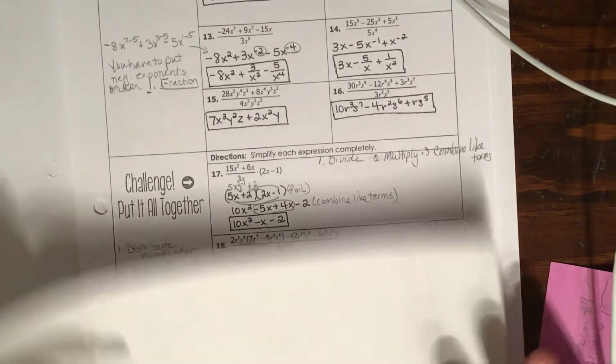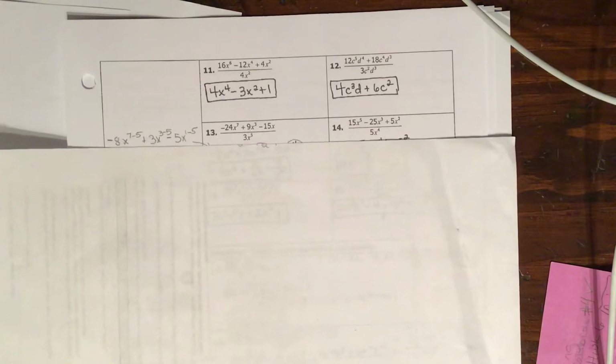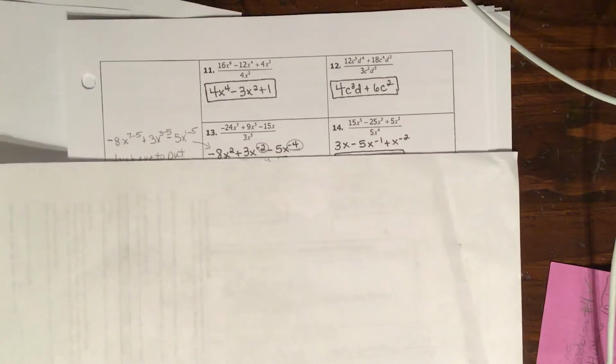Number 11, you can do by yourself. See if you get that answer. Number 12, you can do by yourself. It's the same thing. Let's do number 13.